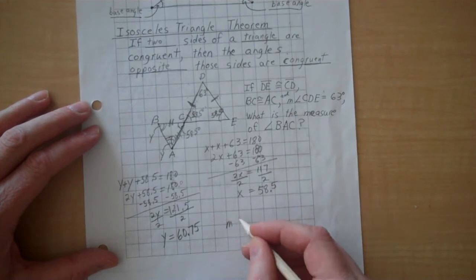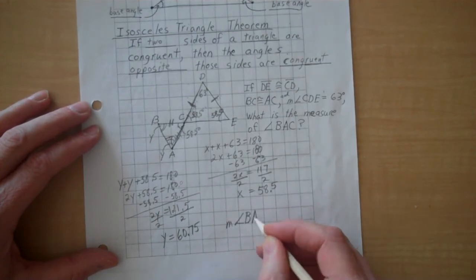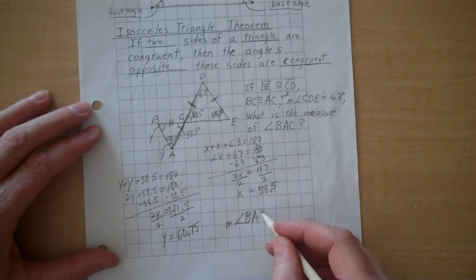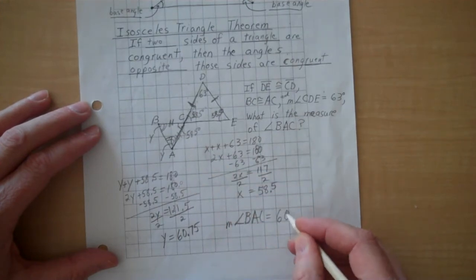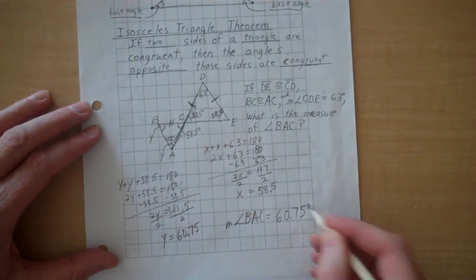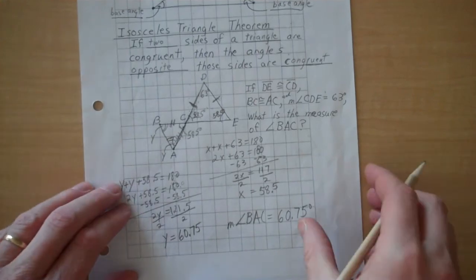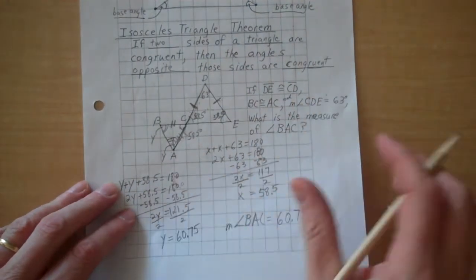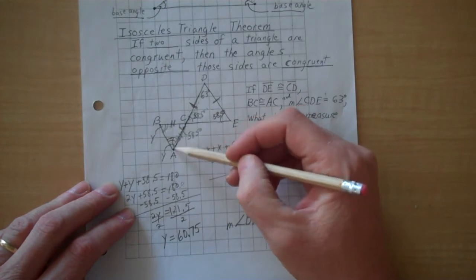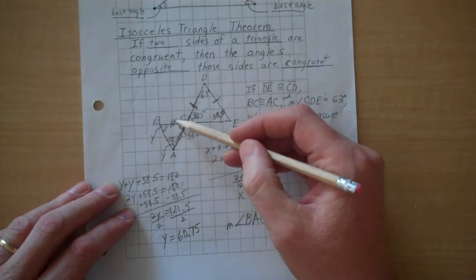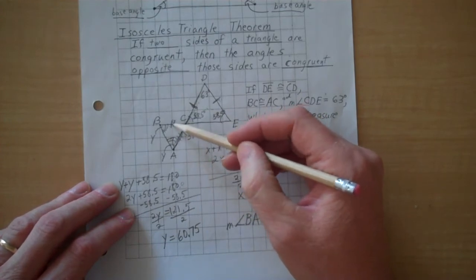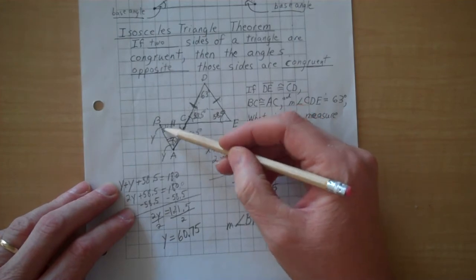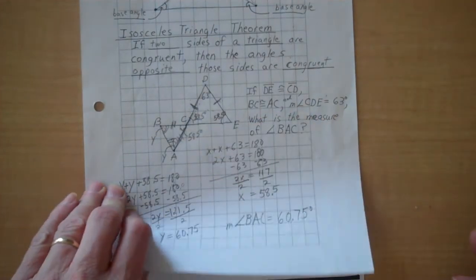So the measure of angle BAC is 60.75 degrees. All right. That's using the fact that if the sides are congruent, then the angles opposite them are congruent. That's using it.